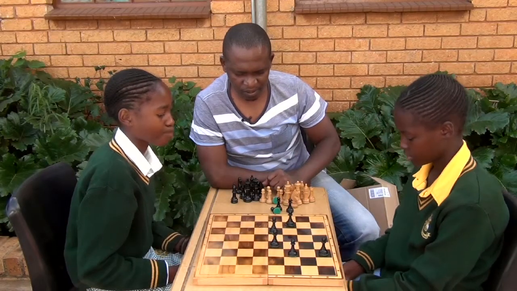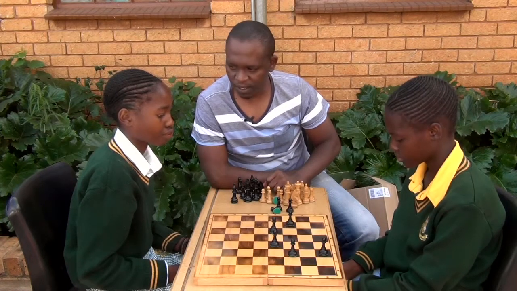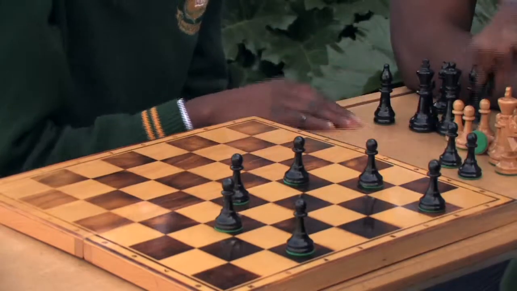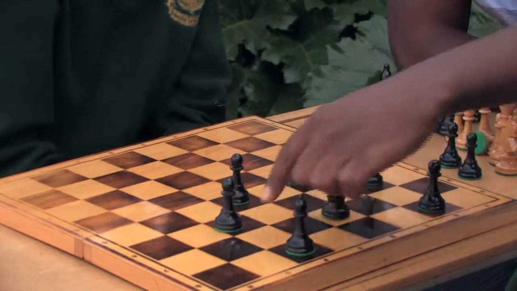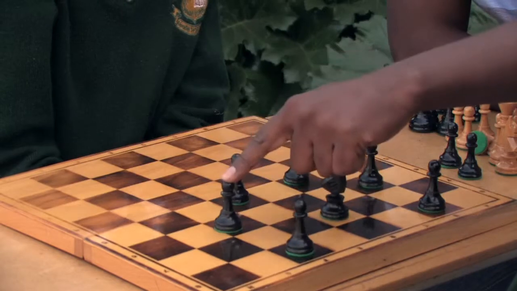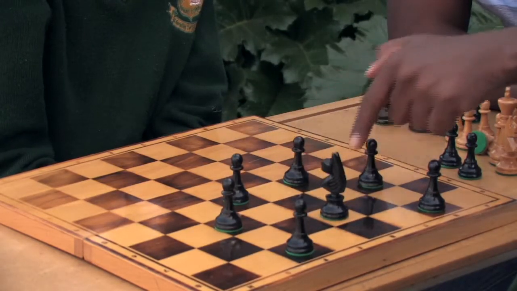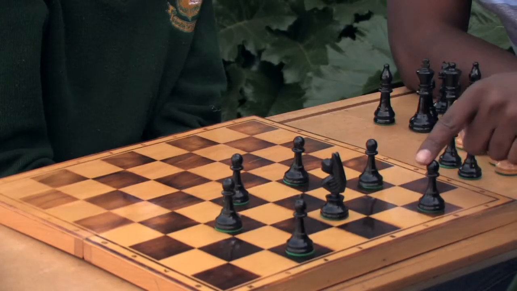Okay. And last one. Nice. Because the knight is on D7, it moves to 1, 2, 3, 4, 5, 6.